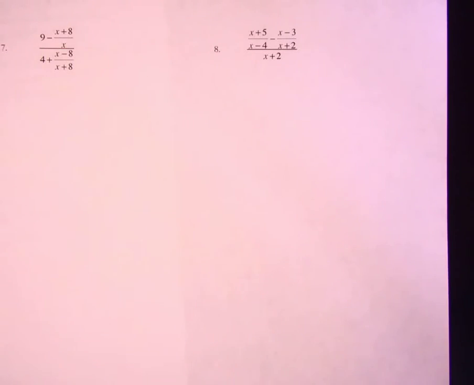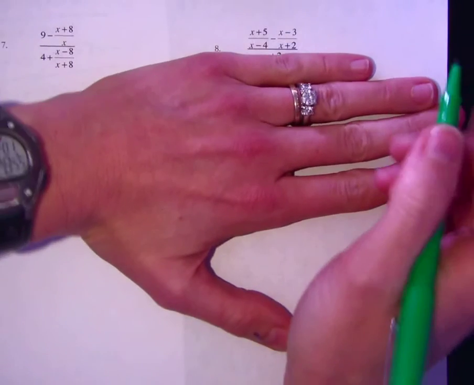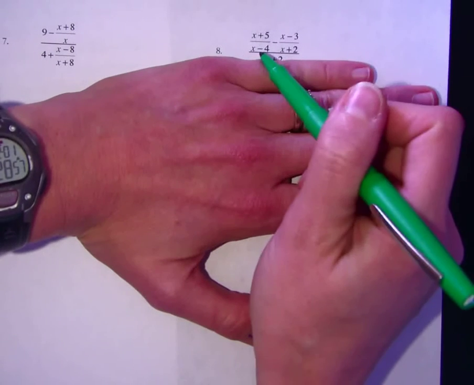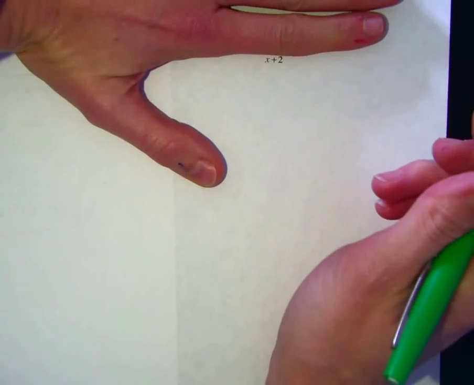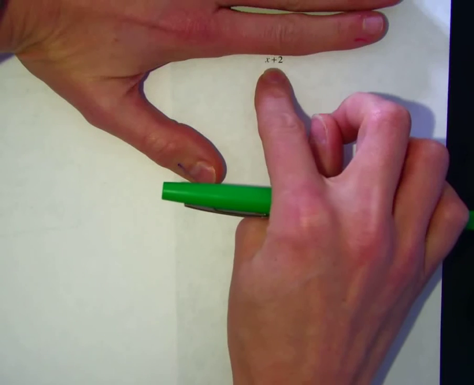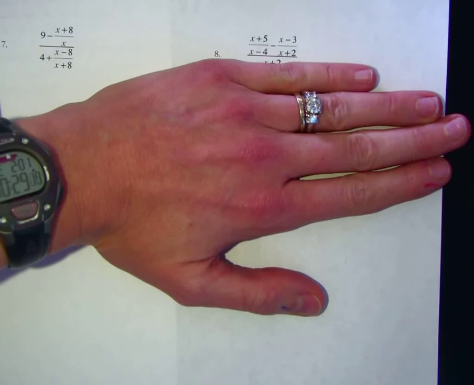All right. Do we have fractions on top? Yes. What is the denominator of this one? And this one? Do we have any fractions on bottom? No. We just have the x plus 2. All right, so we don't need to really worry about that one. On the top, what is our common denominator going to be then?